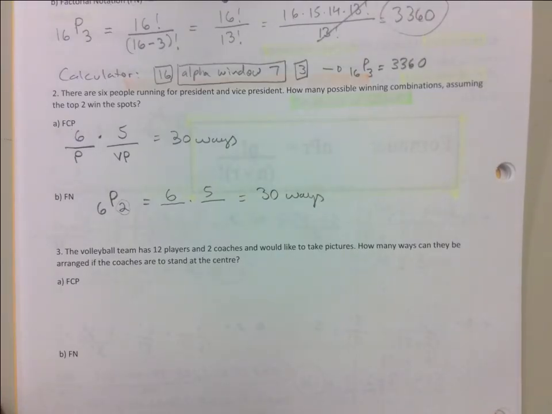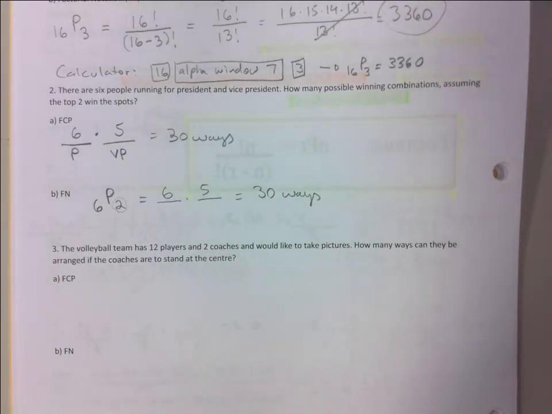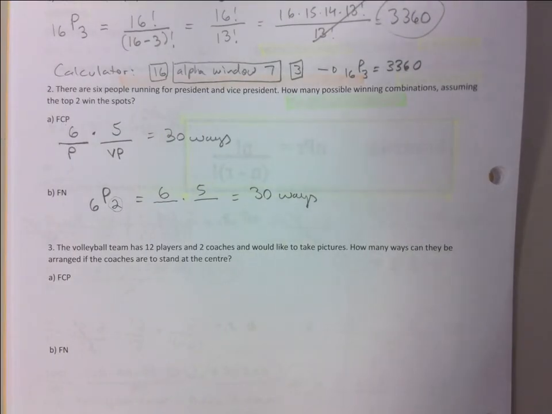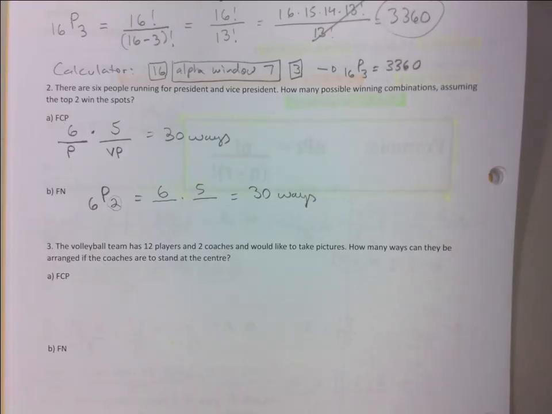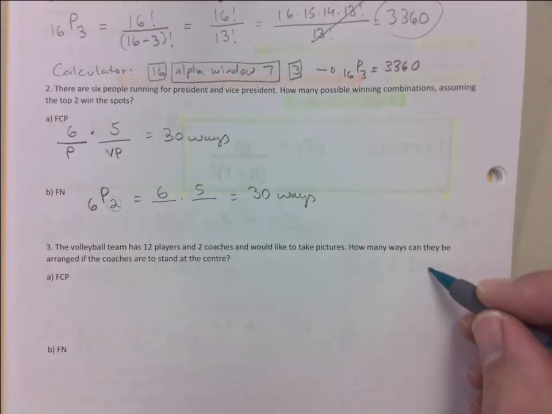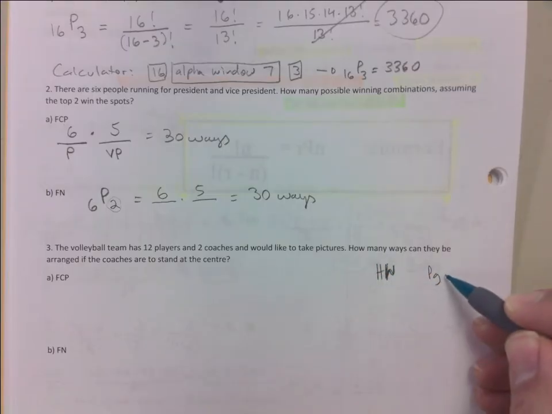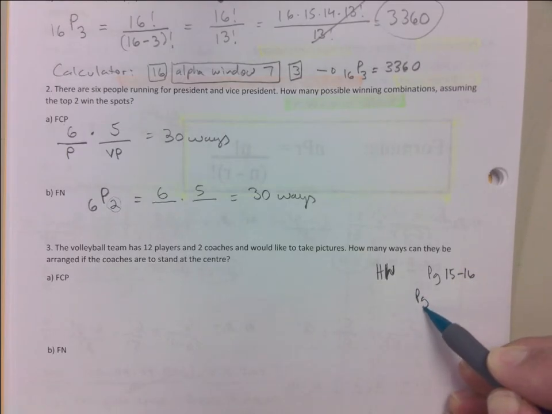I'm gonna stop here. I'm gonna ask you to try page 15 to 16, which is not a whole lot, and page 20. Okay, so I'm going to say homework.